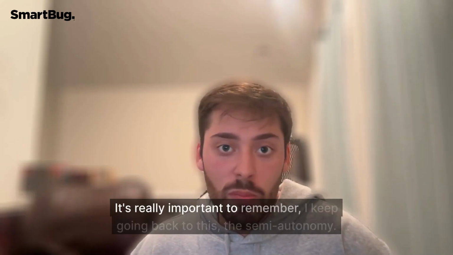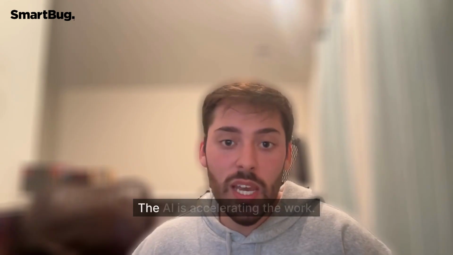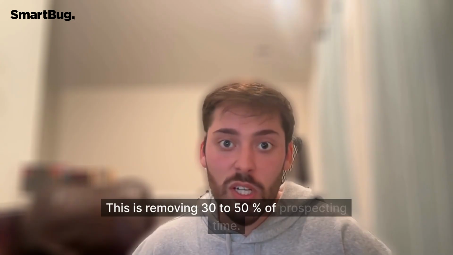It's really important to remember, I keep going back to this, the semi-autonomy. Sarah maintains the control here. AI is accelerating the work. This is removing 30 to 50% of prospecting time.